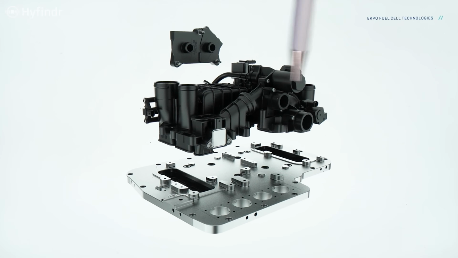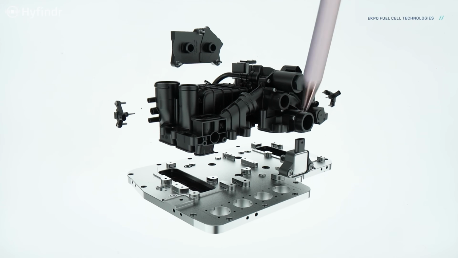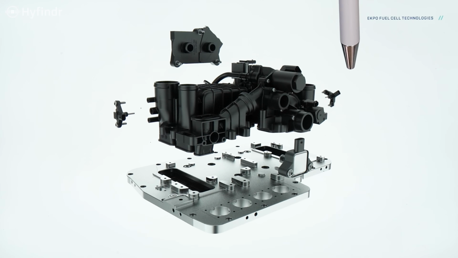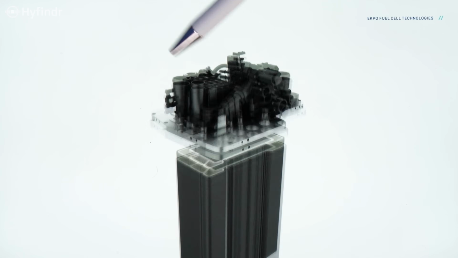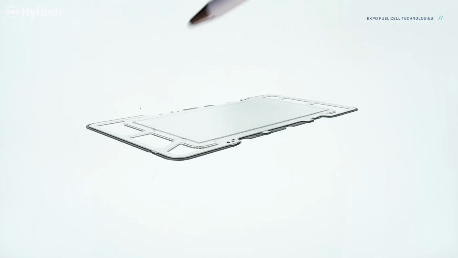We come later to that more in particular, where we have control over the media. We have some pressure sensors and temperature sensors included. But what's more important is coming to the active cell block, what we call a stack.